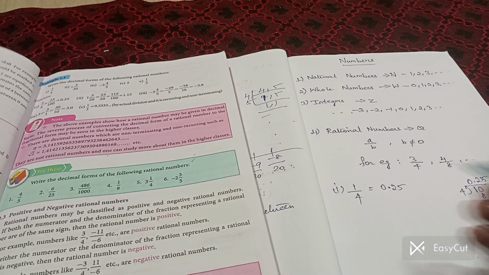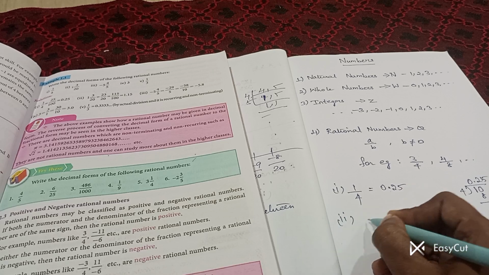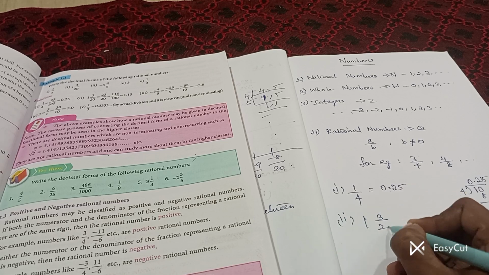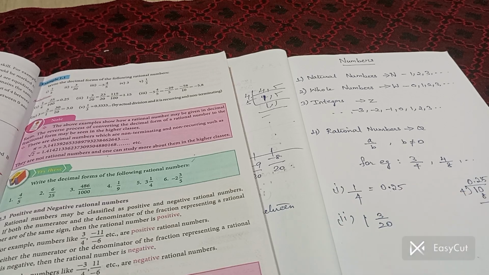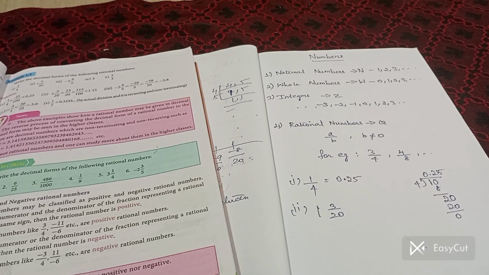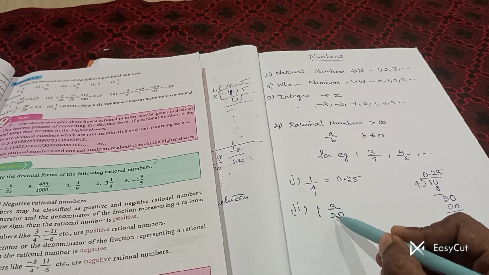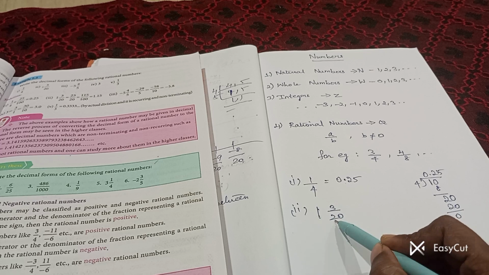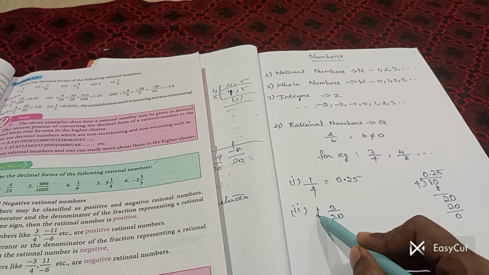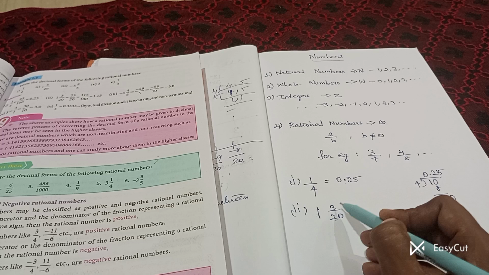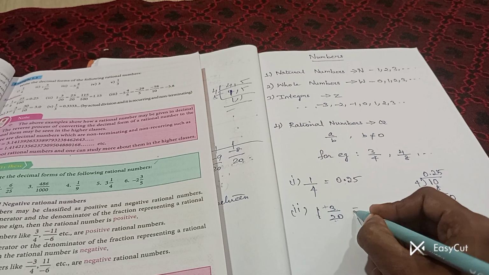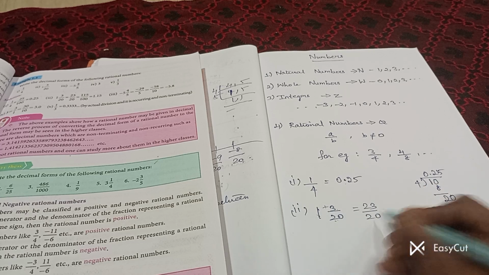Okay friends, next one is 1 3 by 20. This is a mixed fraction, so we have to convert it into a fraction and after that divide. How will you convert? Multiply 20 into 1, it becomes 20. 20 plus 3 becomes 23. So 23 by 20.